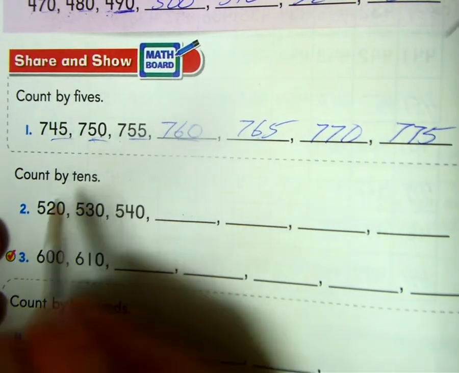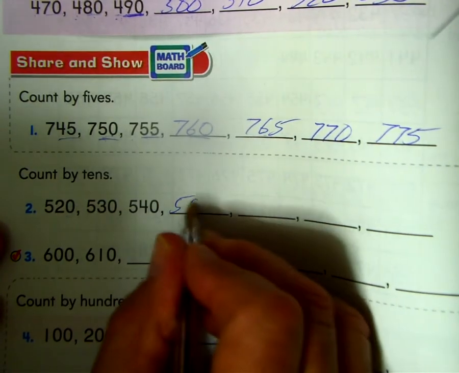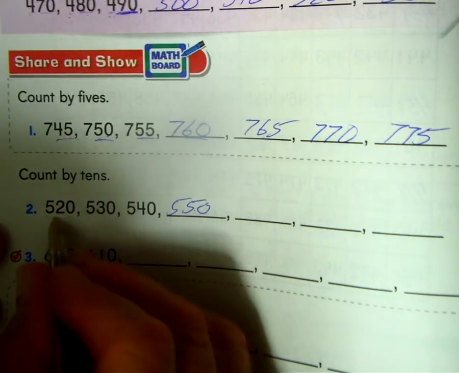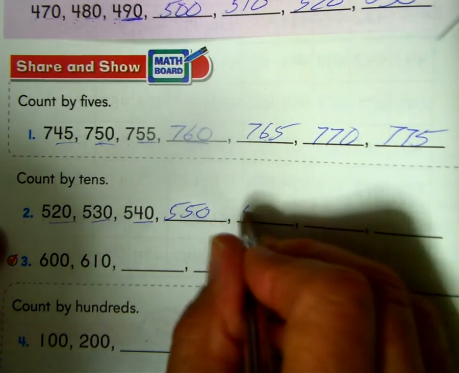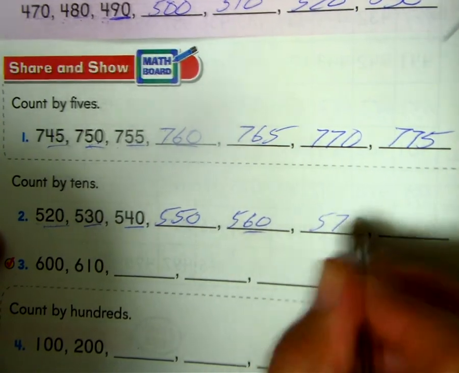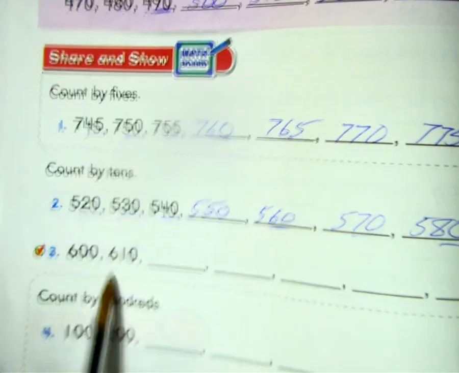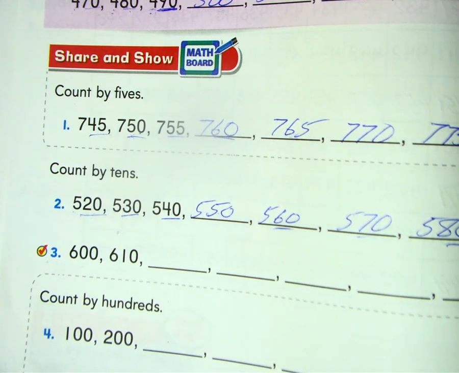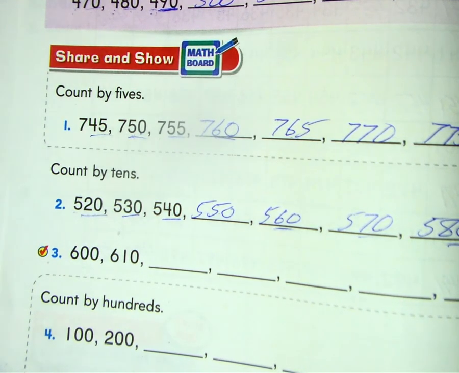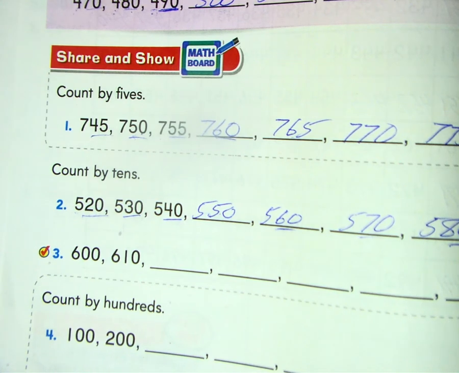Count by tens. Cuenta de diez en diez. 520, 530, 540, 550. 520, 530, 540, 550, 560, 570, 580. Did you do that? Try doing this one by yourself. Go ahead. 600, 610. See if you can do them all and beat me. Hurry up, because I'm going to catch you in a second once I start. I go slowly, but I move and I don't stop. So I'm like the turtle catching the rabbit. Let's see if I can catch you.